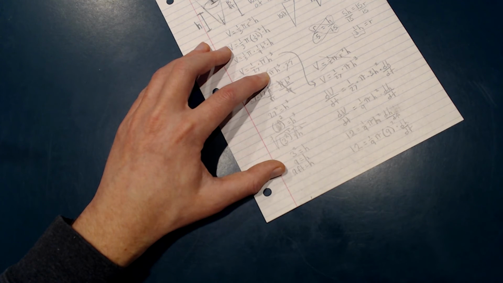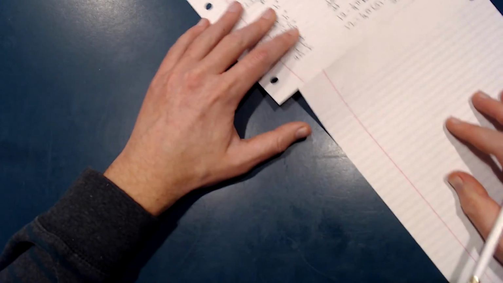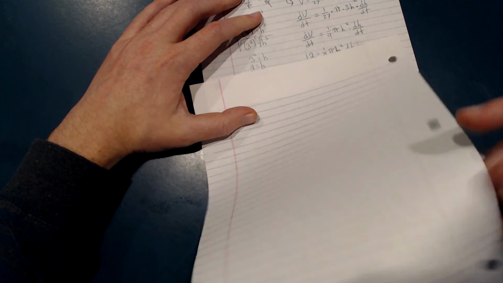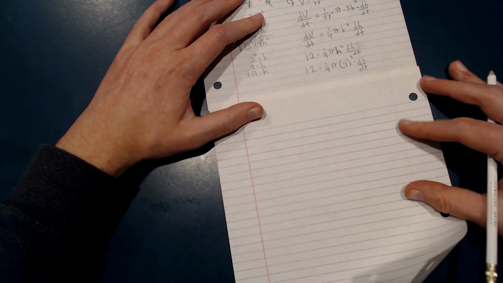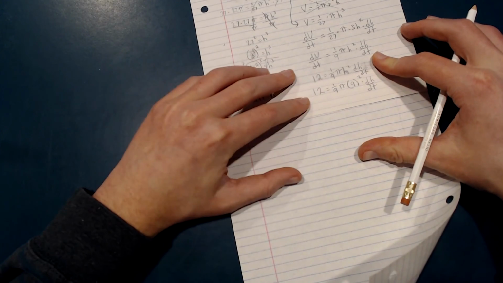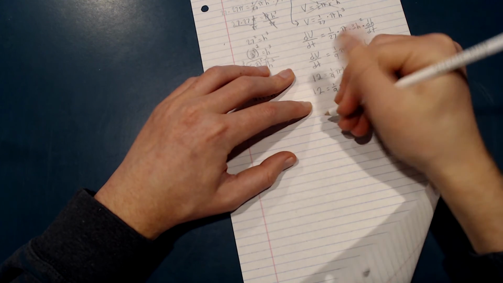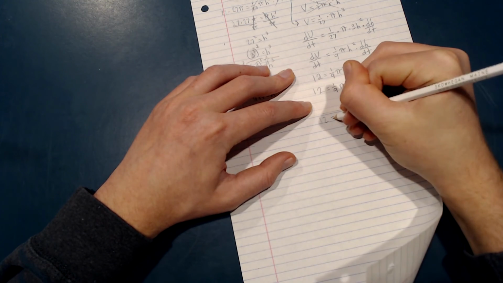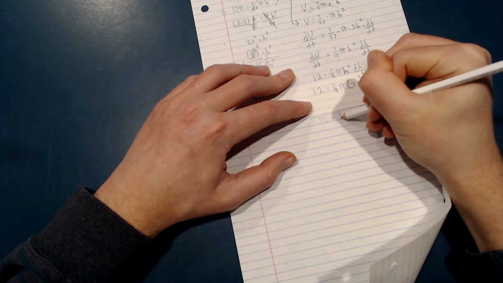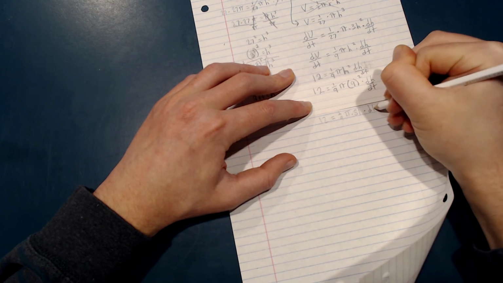All right, I'm going to snag another piece of paper here. Put that in there. All right. There we go. All right, simplify it a little bit. 12 equals 1/9 pi times 81 times dh dt.